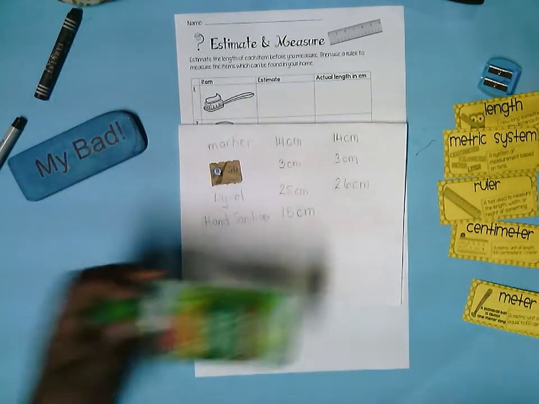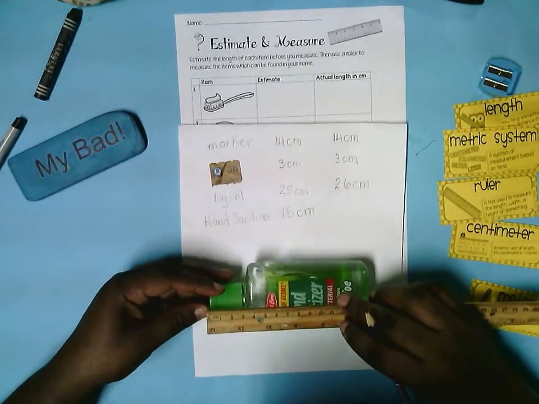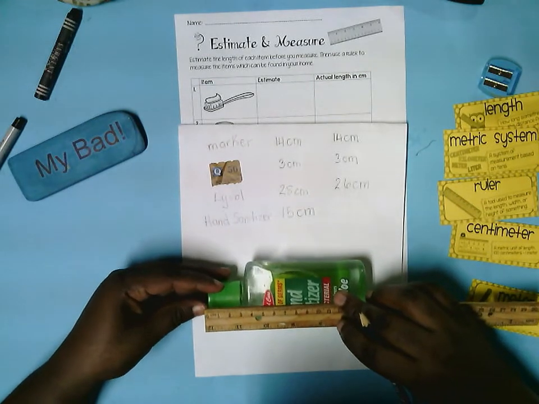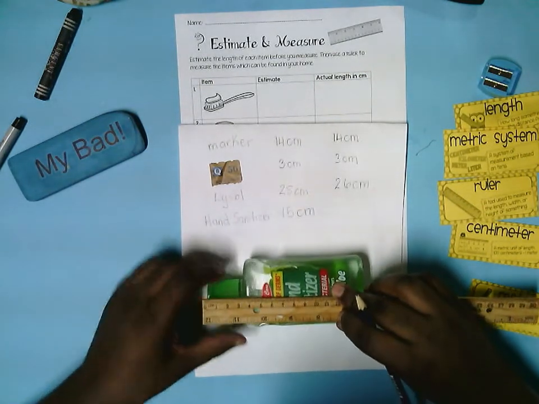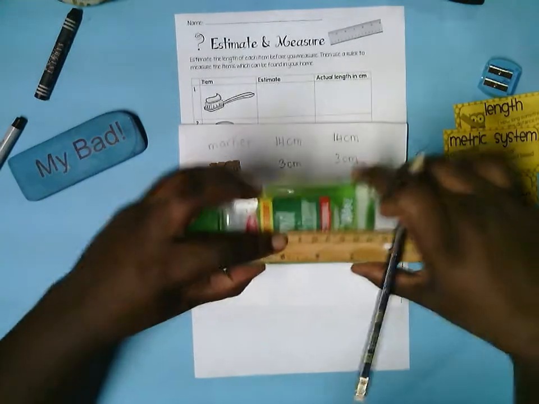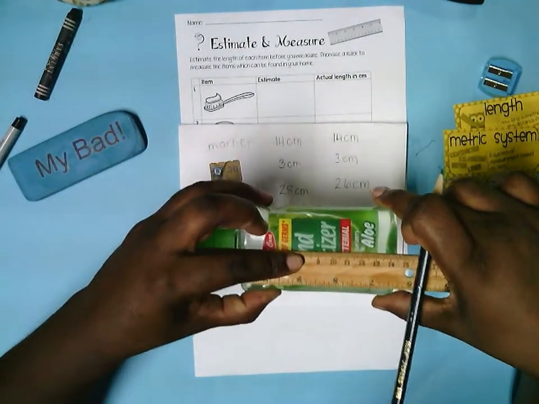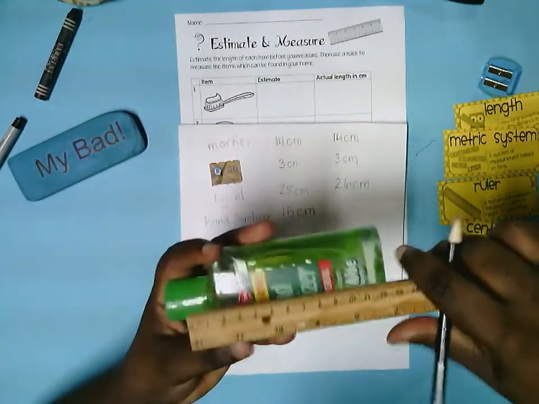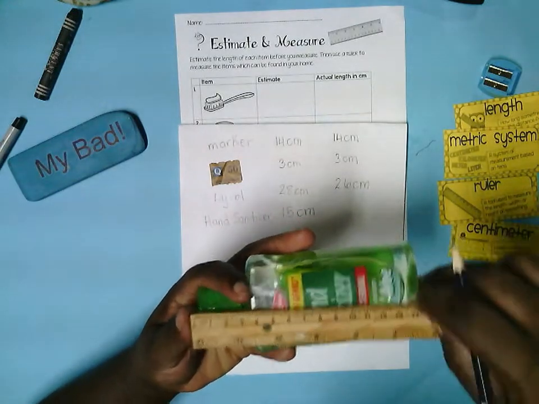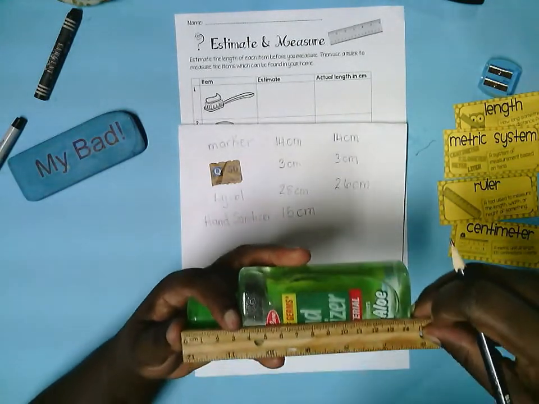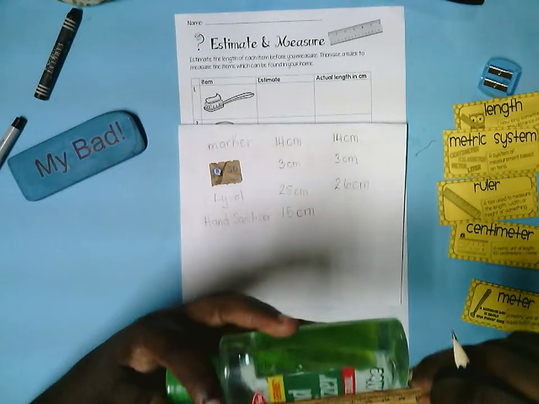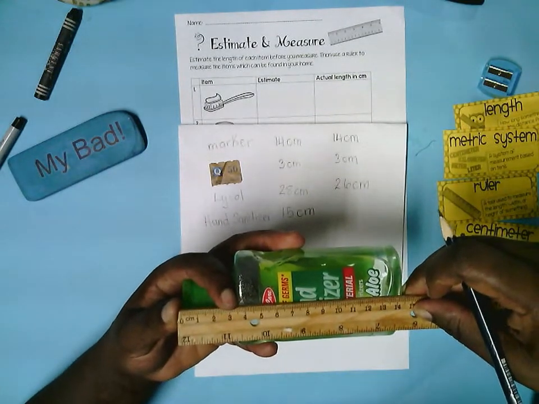Okay, so I'm going to measure it. I put my ruler there and voila. Let me make sure I fix it. I don't want to be the one to say I'm cheating. So it's about 14 and a half.